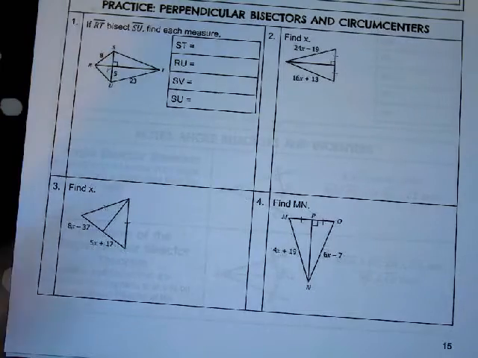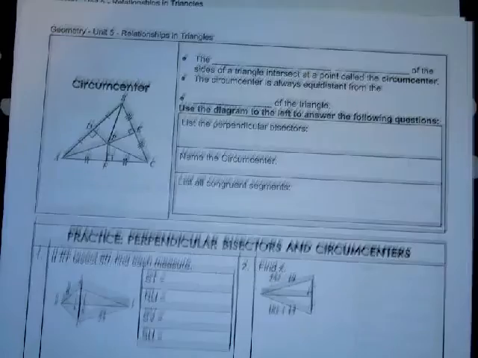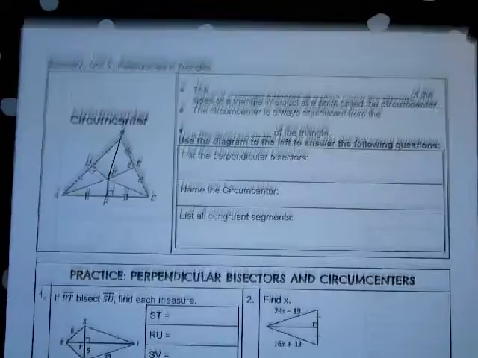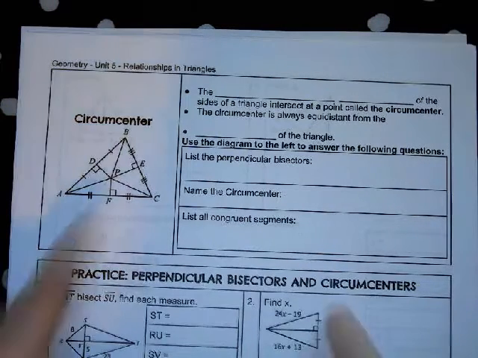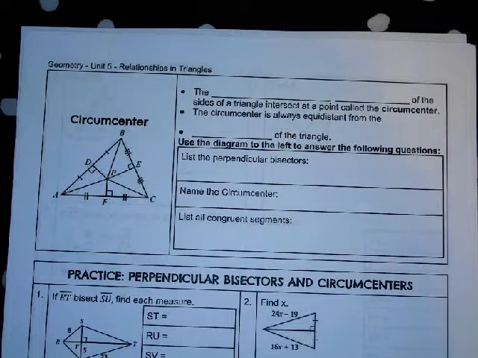Now we've got one more thing. When we started this, I said we were talking about perpendicular bisectors. We've covered that. We're great at that. Now we have to look at the circumcenters. So when we're looking at the circumcenters, we have a whole bunch of stuff we have to look at in order to be able to say that it is a circumcenter.